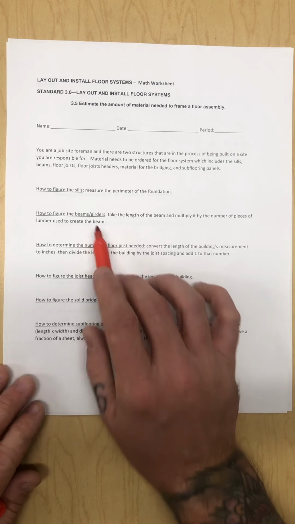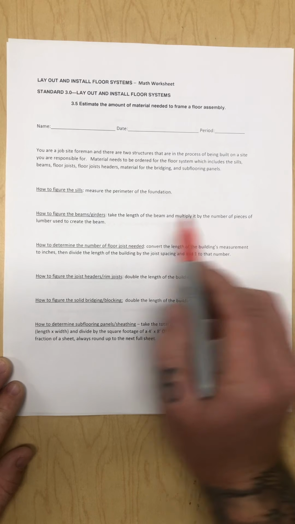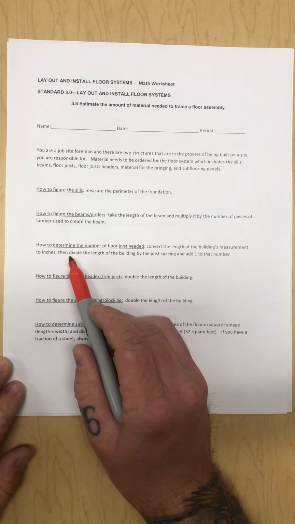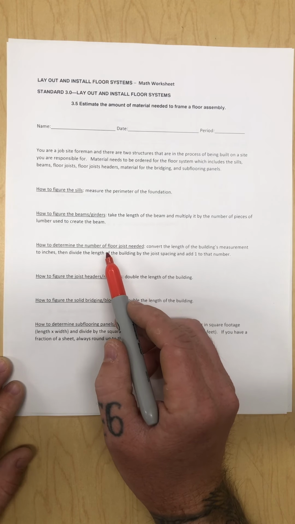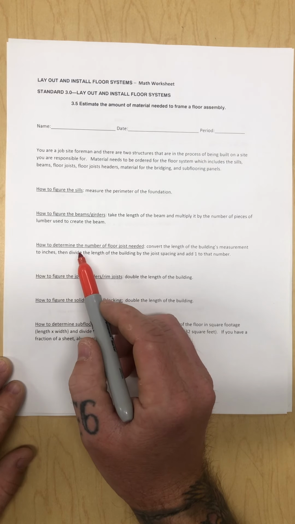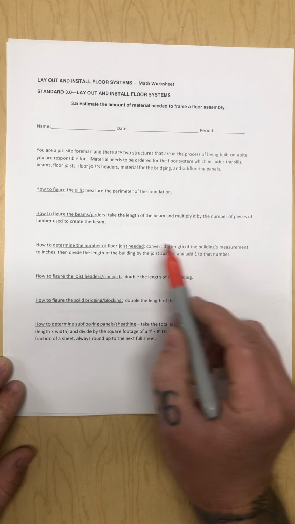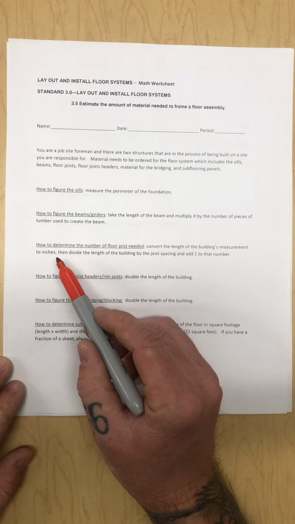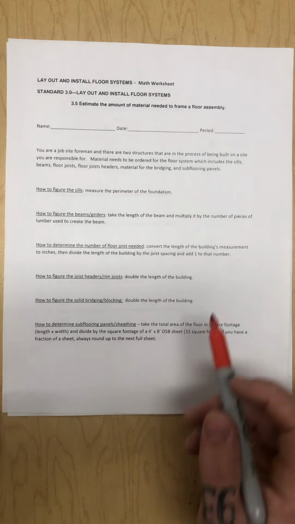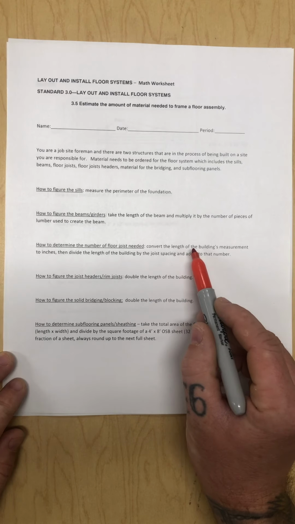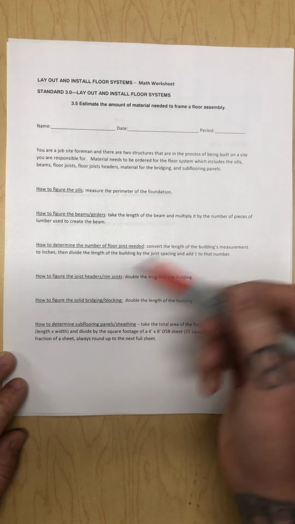The girders or the beam, so that's the large piece of wood underneath that supports the joists. You're going to take the length of the beam and multiply it by the number of pieces used to create that beam. Okay, and then the number of floor joists, this is kind of like the most important one because the floor joist is the main component of the floor framing system. So to determine the number of floor joists, we're going to take the measurement, the length of the building, and convert it to inches. And then you're going to divide it by the spacing between the joists, okay? So it's either going to be 16 on center or 24 on center. So we'll take the building's length, convert it to inches, and then divide it by your joist spacing. And that's going to give you a number, and you're going to add 1 to that number to account for the beginning, okay?